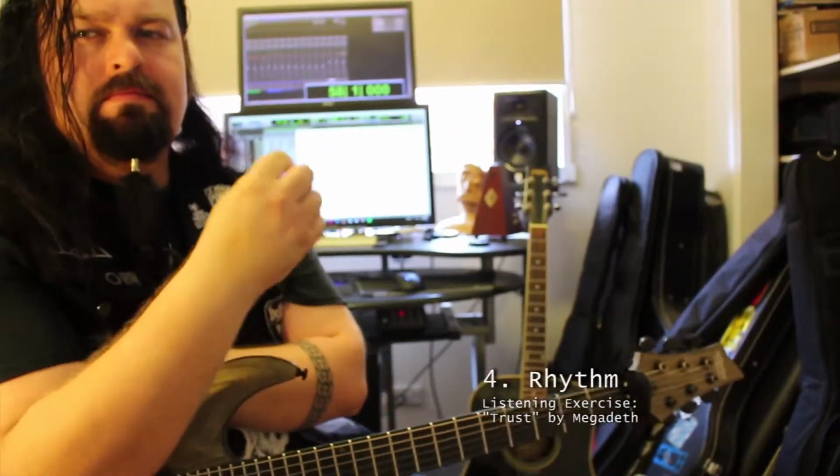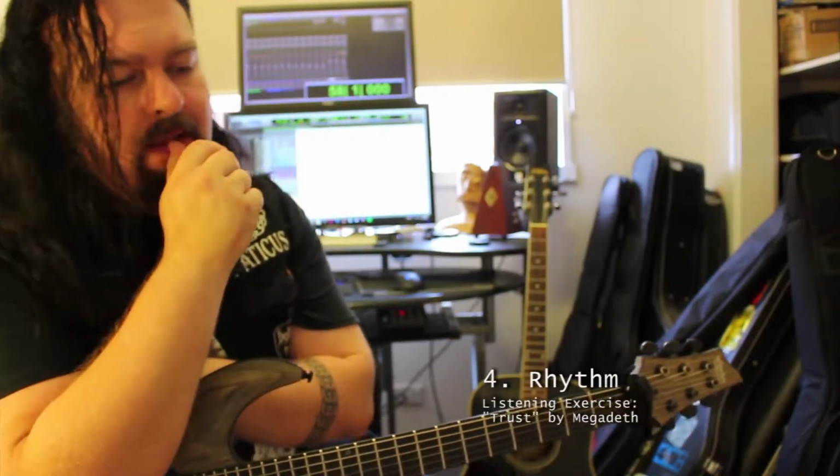Rhythm! Rhythm is the pulse that keeps music moving forward, that gives it a sense of motion. We're all pretty familiar with the idea of rhythm. It's one of the very first musical concepts that we ever really established. You think back to early childhood where you might have been sitting in class and your school teacher was getting you to clap.